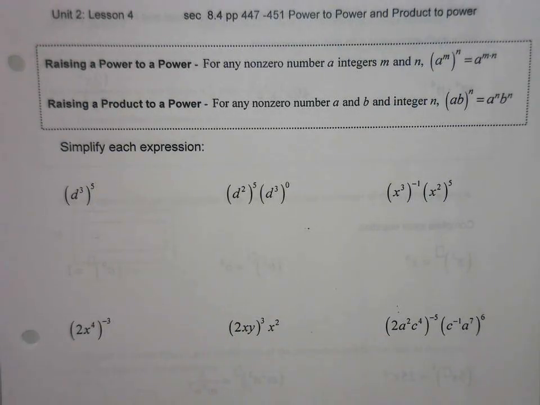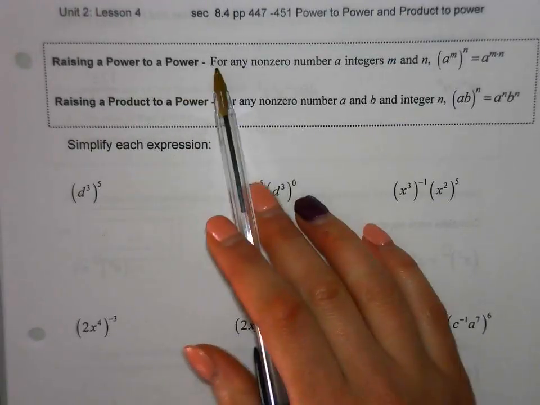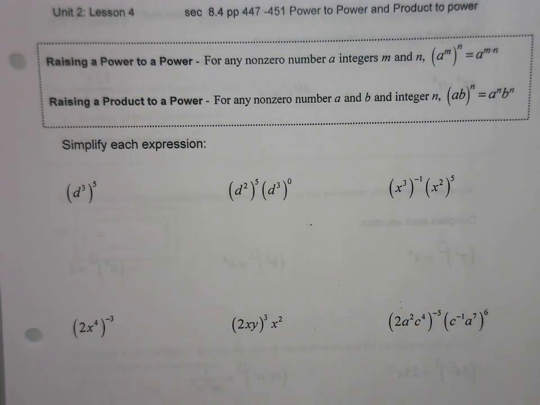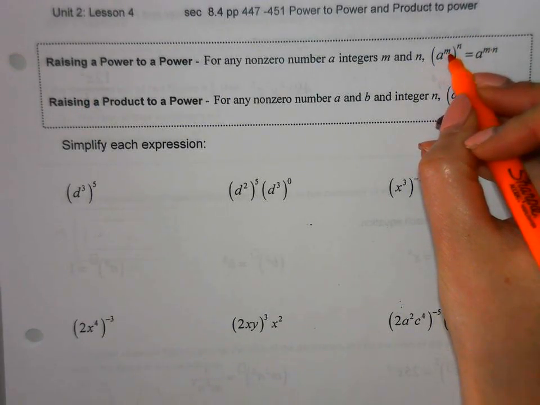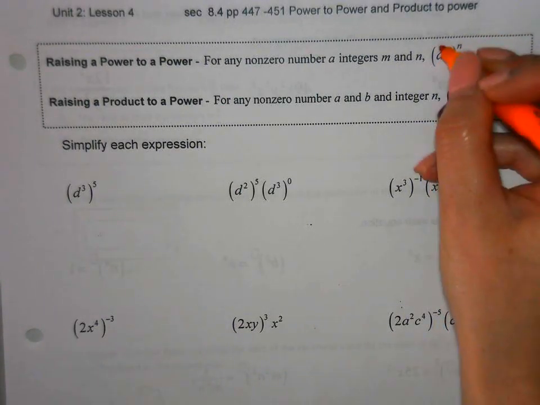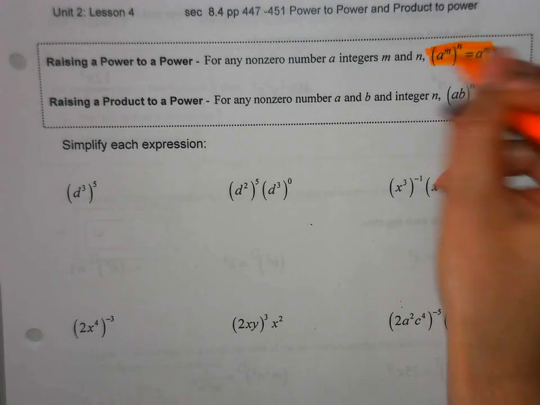Today we're going to be learning about power to a power and product to a power. So raising a power to a power: for any non-zero number a, and integers m and n, a to the mth power raised to the nth power equals a to the m times n power.